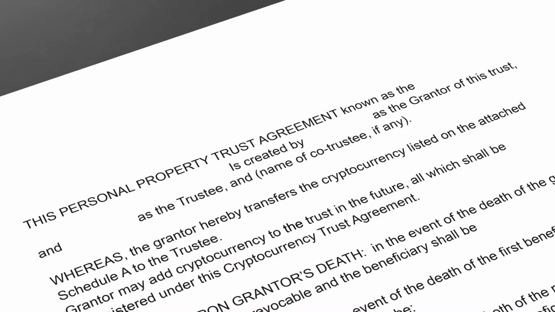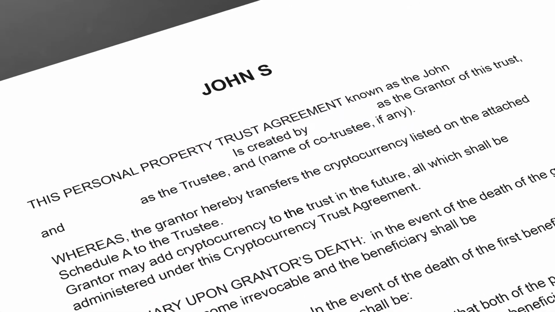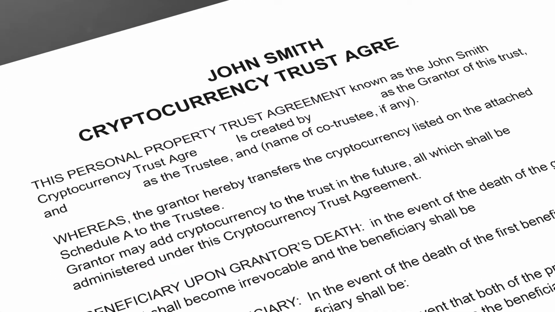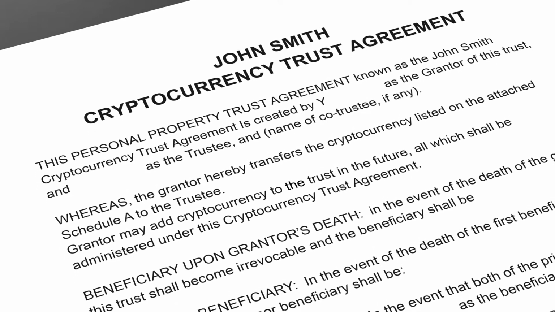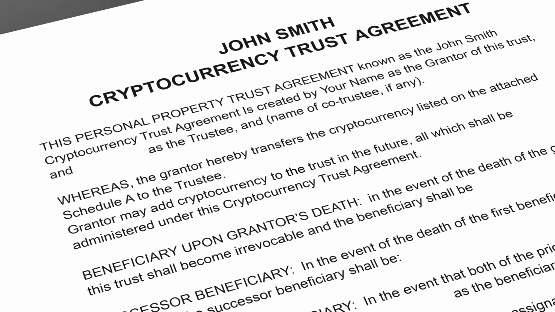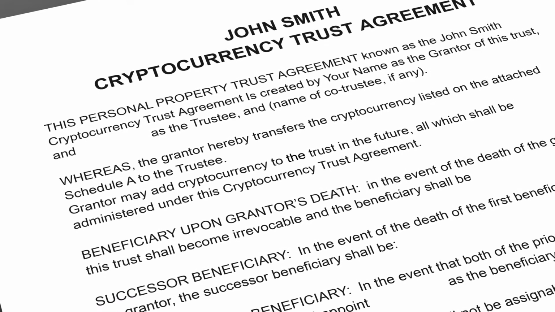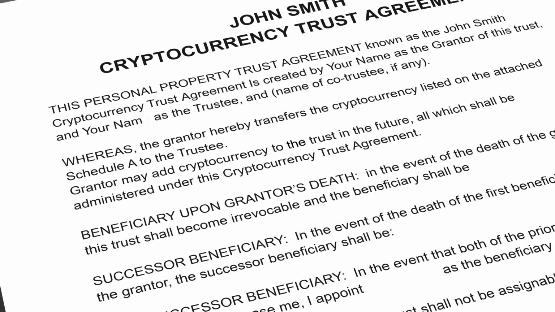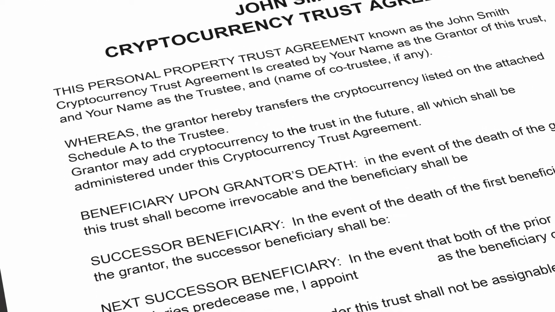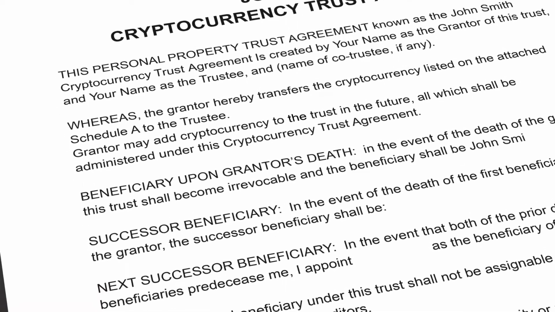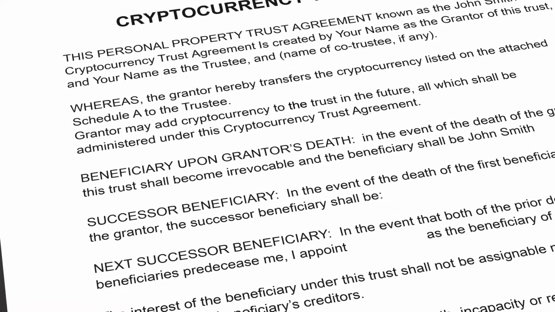Any name will work, and because I suggest having separate trusts for each person, you might name the trust after the person you want to receive your crypto upon your death. For example, we will call this the John Smith Cryptocurrency Trust Agreement. Then the next thing you do is you enter your name as the grantor. Next, you enter your name as the trustee. Next, you type in the name of your beneficiary, which would be John Smith.